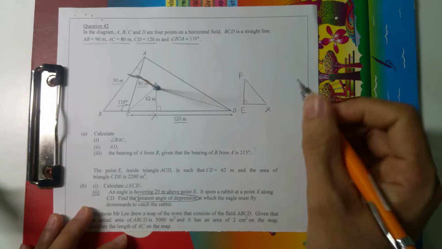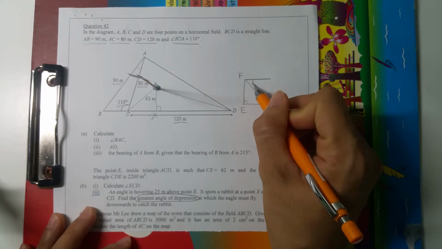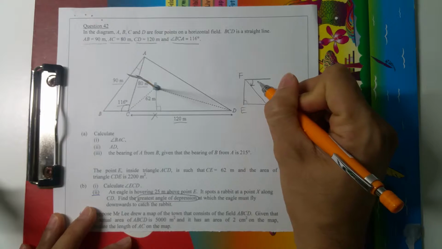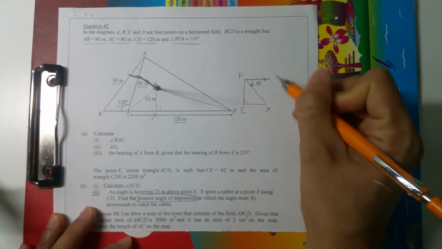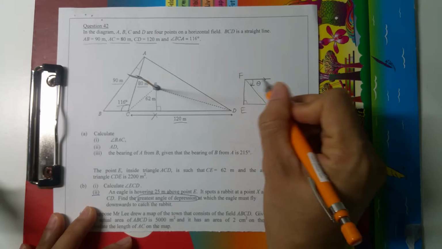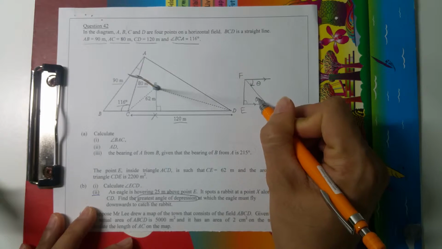We want to find the greatest angle of depression, which is this angle here. Since this is horizontal and EX is horizontal ground, it is this angle that we are after too.